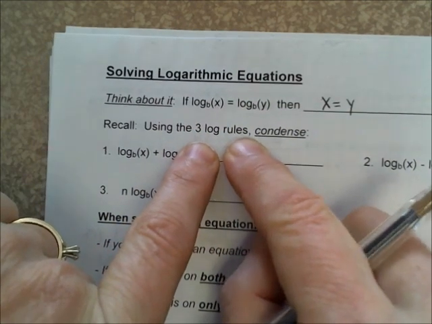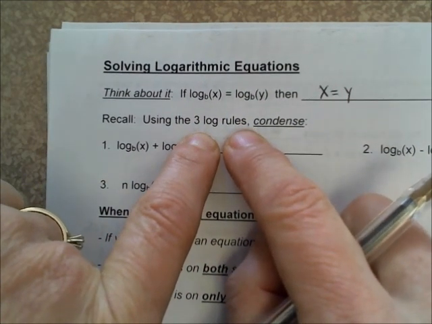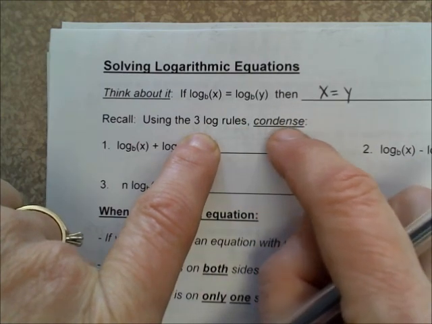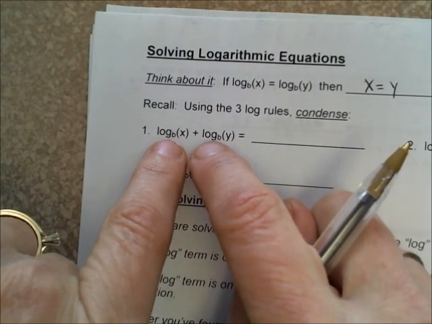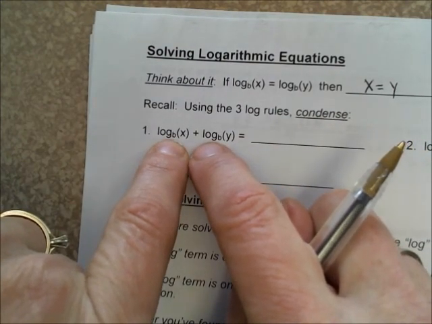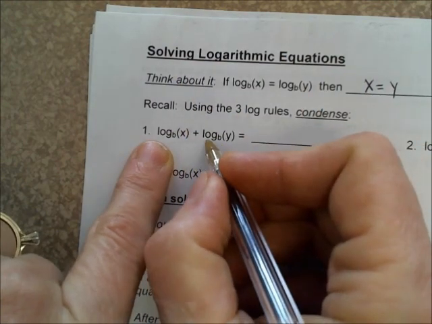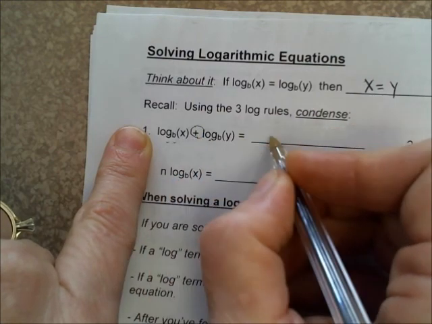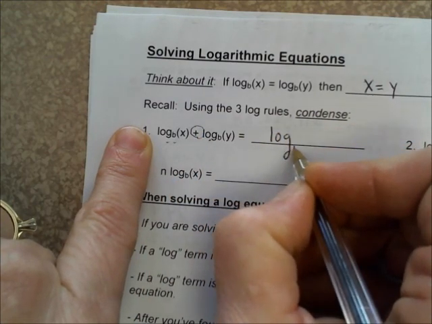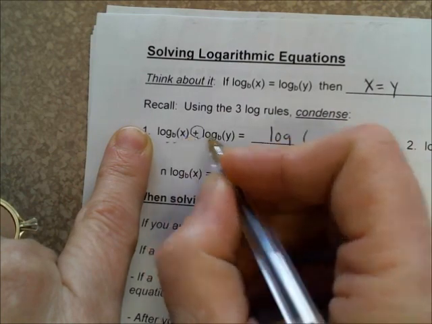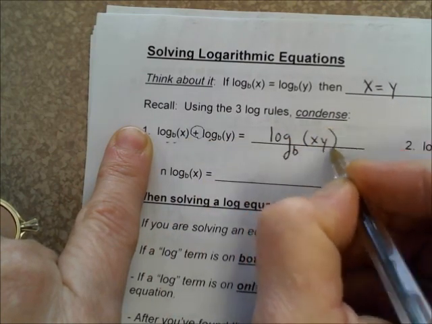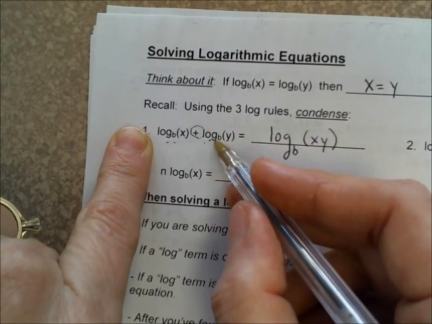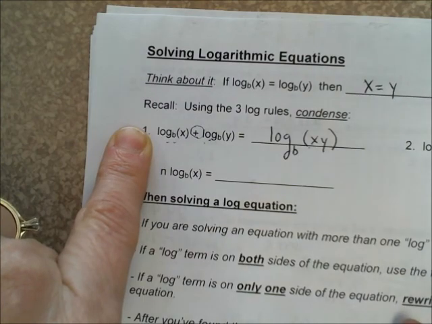In this next item, I want you to just recall the 3 log rules that we learned a few days ago. We're asked to condense these. And to condense usually means take 2 log terms and condense them into 1. So we have 2 logs separated by a plus sign. 2 logs become 1. The base is still b, and what we do with those arguments is we multiply them. That's the product rule. Usually we go in reverse. If we go in reverse, it's called expand. If we go this way, it's called condense.